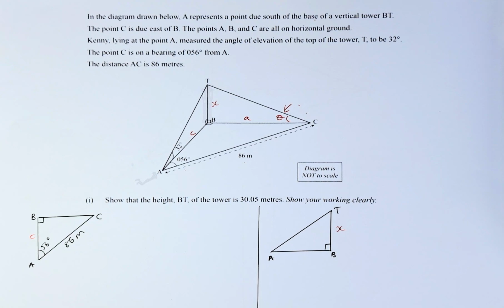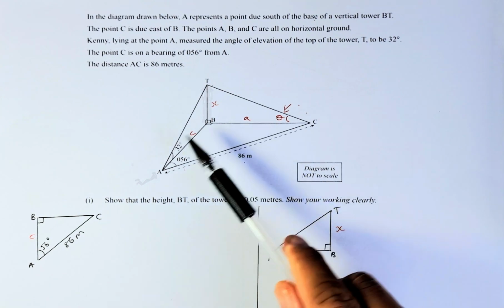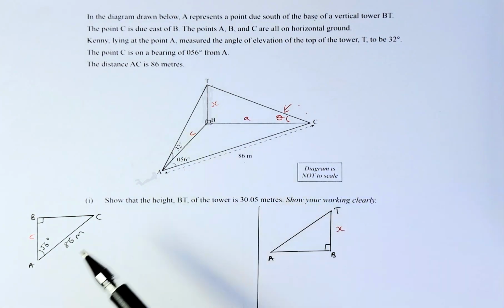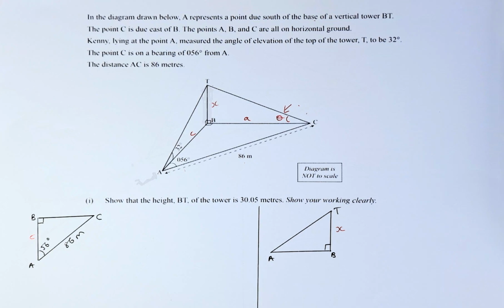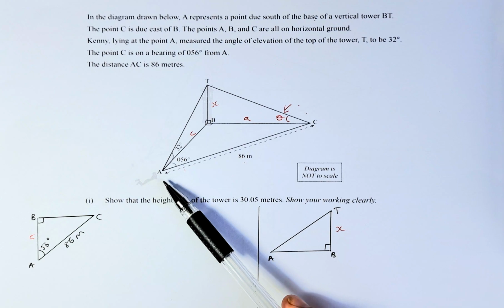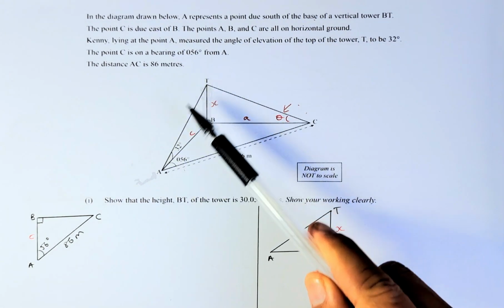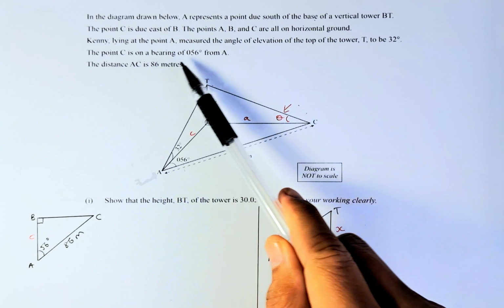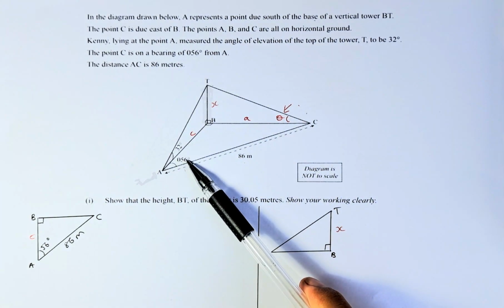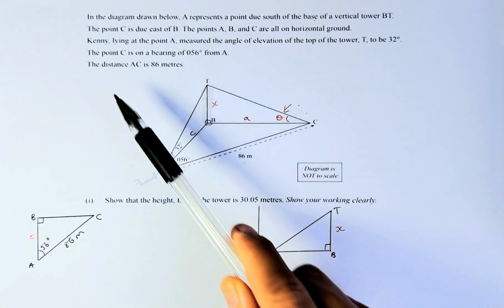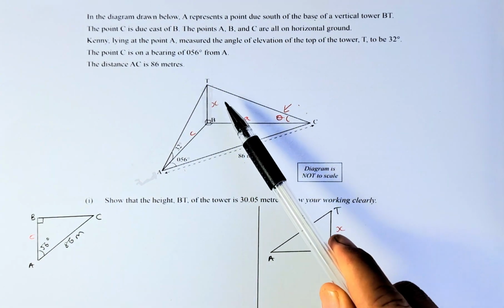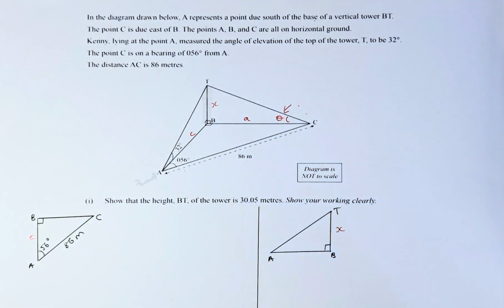In the diagram drawn below, A represents a point due south of the base of the vertical tower BT. The point C is due east of B. The points A, B, C are all on horizontal ground. This is east because this is a three-dimensional type of diagram. At the point A, the angle of elevation to the top of the tower is measured to be 32 degrees. The point C is on a bearing of 56 degrees from A. The distance AC is 86. We are going to calculate the height of the tower, which is supposed to be 30.05.